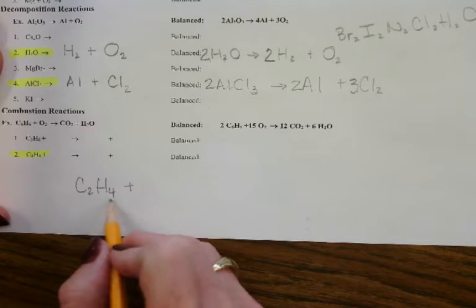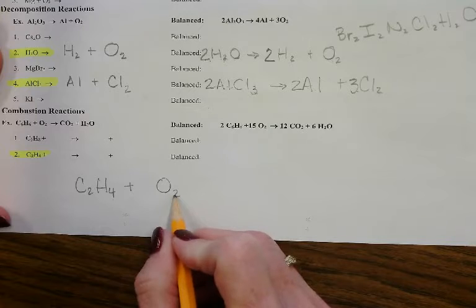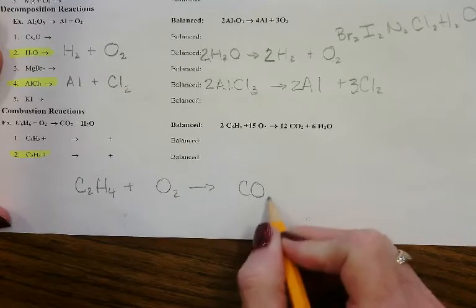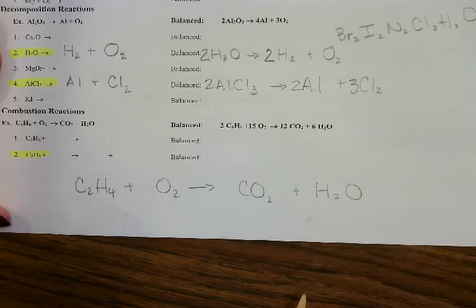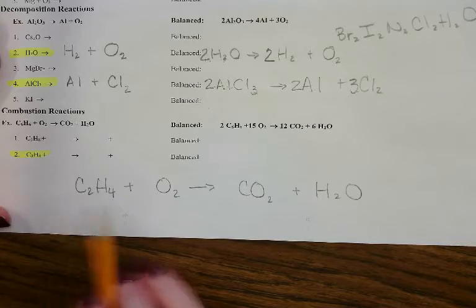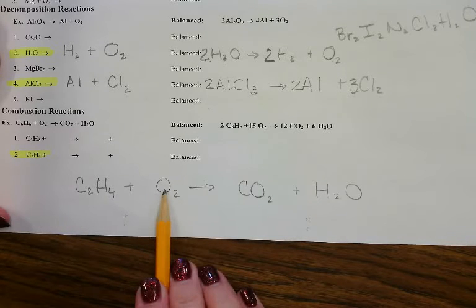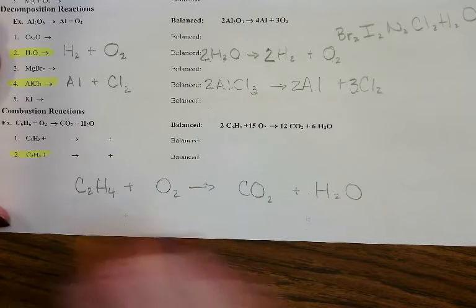You'll have some sort of hydrocarbon here plus oxygen, because you need oxygen for it to burn. It's always going to yield the same 2 products. It's going to always yield CO2 and H2O. So I know how to complete that all the time, these hydrocarbon combustions. We give you a hydrocarbon, and you combine that with oxygen in the reactant, and that will always yield carbon dioxide and water. So now we need to balance.